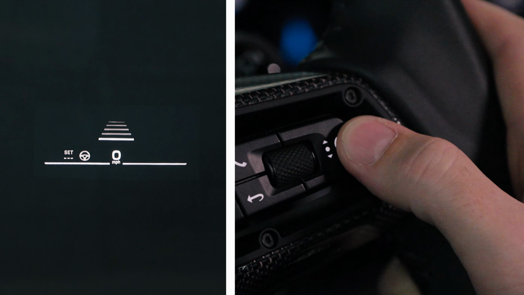The first option you come to is height. You can roll down on the knob to decrease the height, or roll up to increase the height. This can also be done with brightness. To decrease the brightness of the screen, roll down, or to increase, roll up.